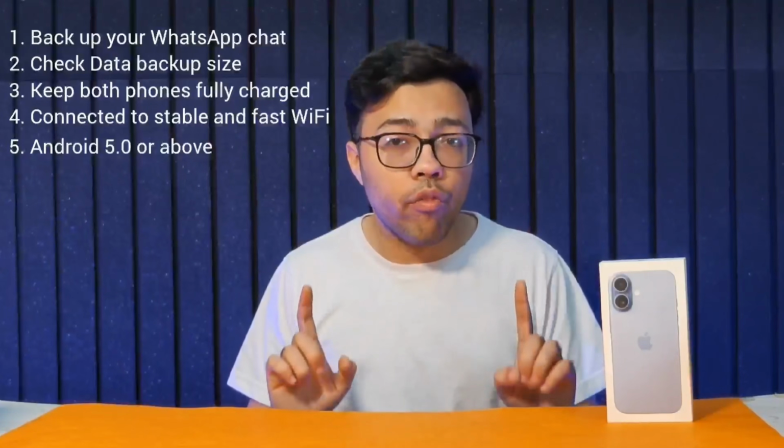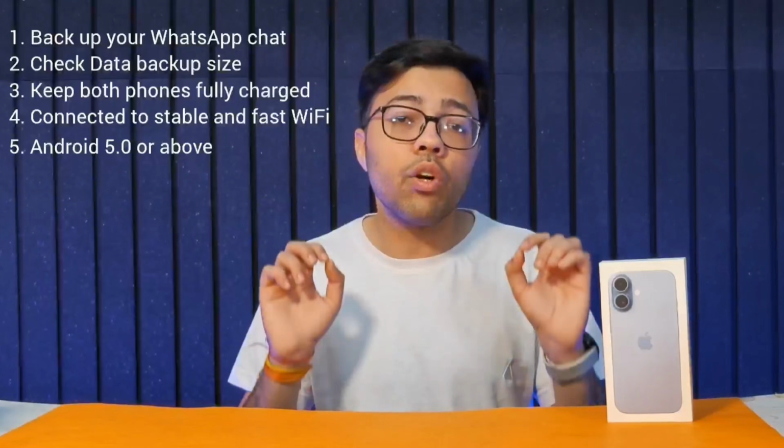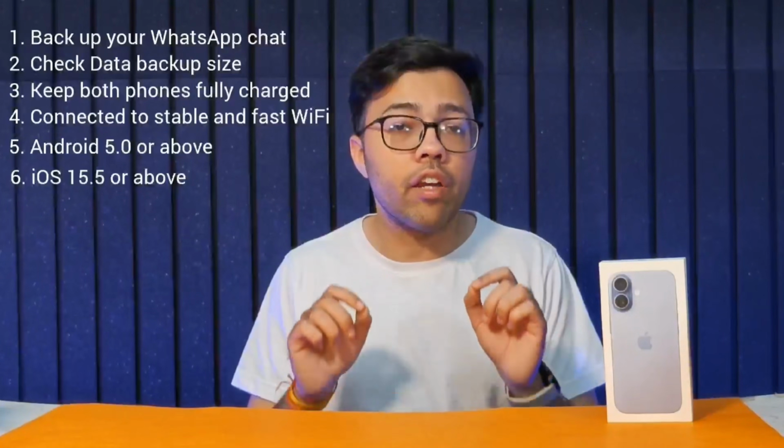You need to make sure that your Android phone from which you are transferring data is running on at least Android 5 or above, and the iPhone to which you are going to transfer your data is running on at least iOS 15.5 or above. And once all these conditions are checked, you're good to transfer your WhatsApp chats from Android to iPhone. Now let's get started with the steps.